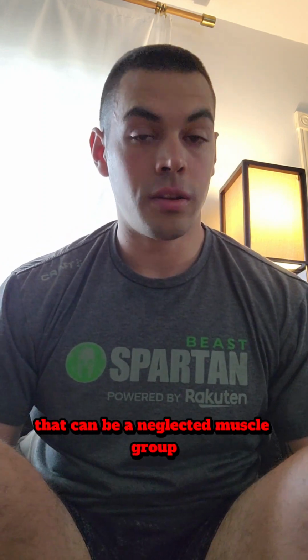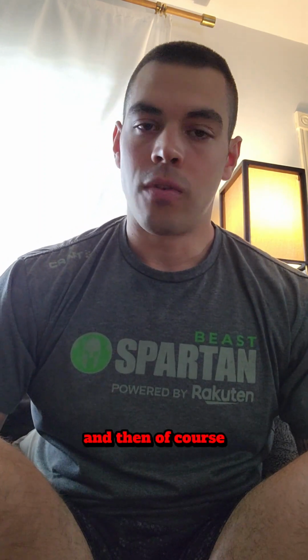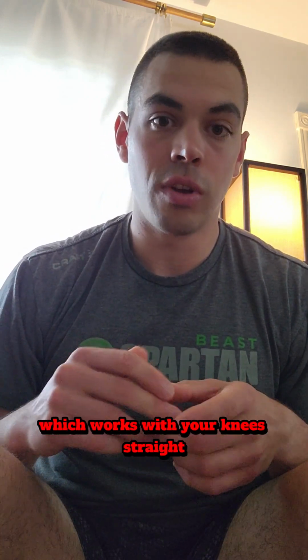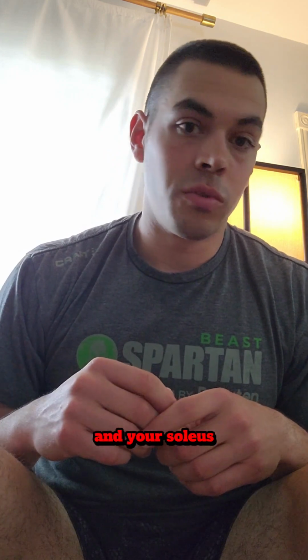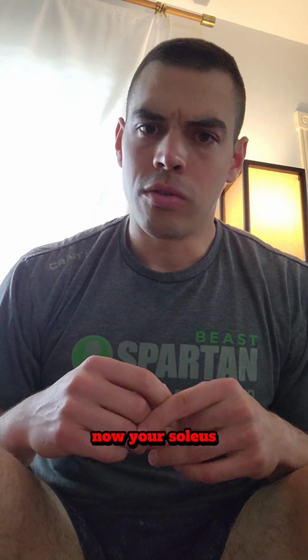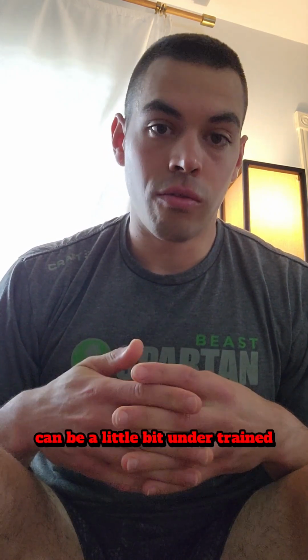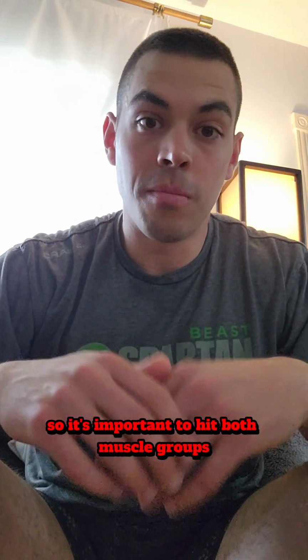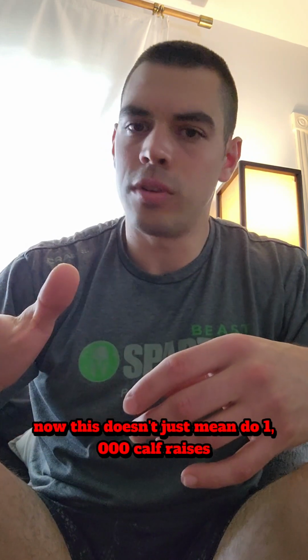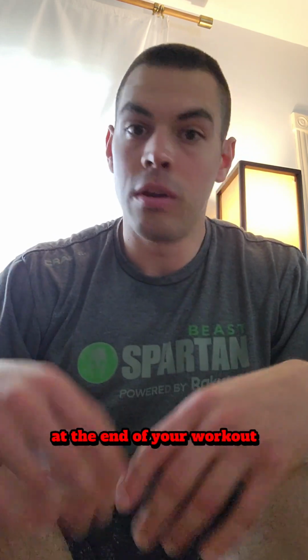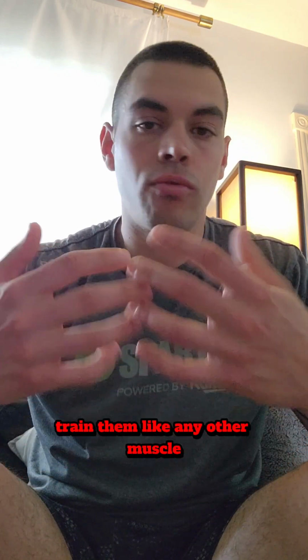That can be a neglected muscle group. And then, of course, your calf muscles. There's two major muscles in your calf: your gastroc, which works when your knee is straight, and your soleus, which works when your knee is bent. Now, your soleus can be a little bit undertrained, so it's important to hit both muscle groups. Now, this doesn't just mean do 1,000 calf raises at the end of your workout. Get some load on them, train them like any other muscle.